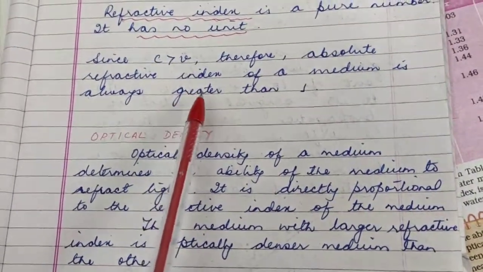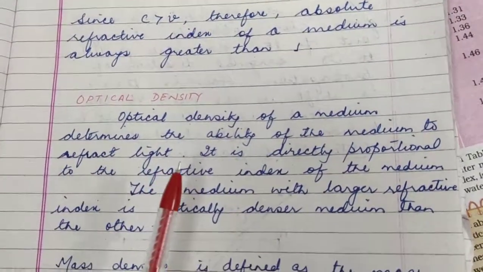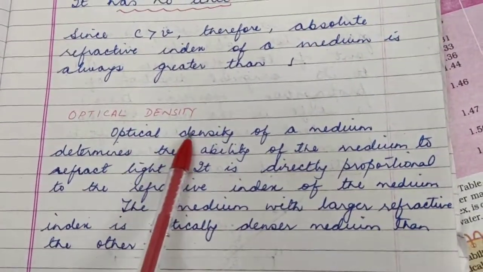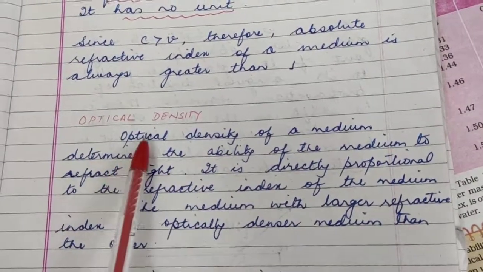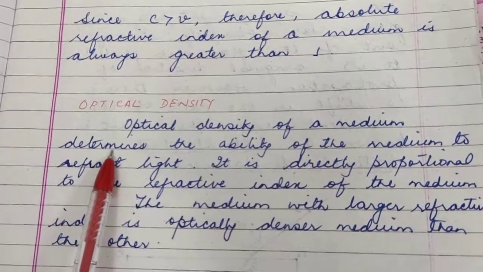Now another term which we will be studying today is optical density. Now what is optical density? It is the ability of the medium.